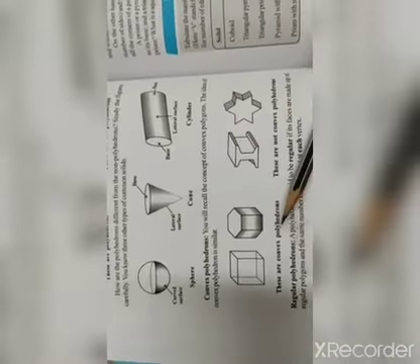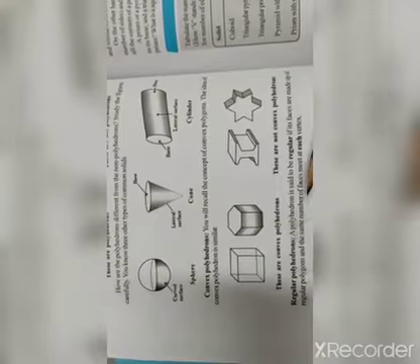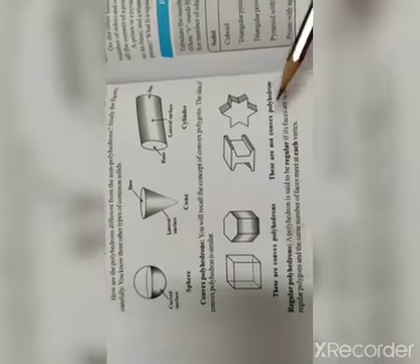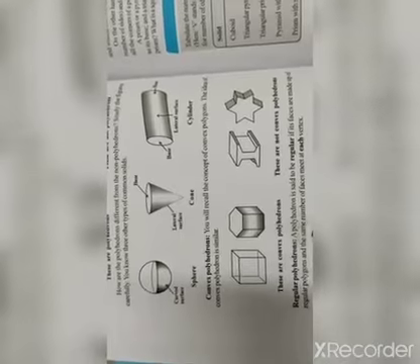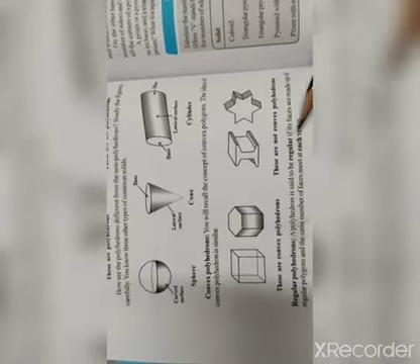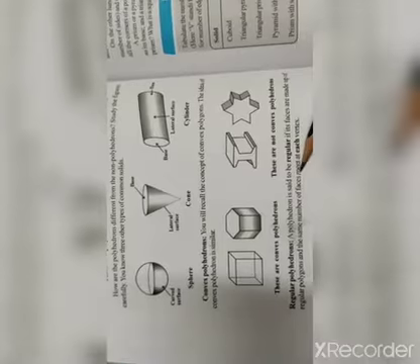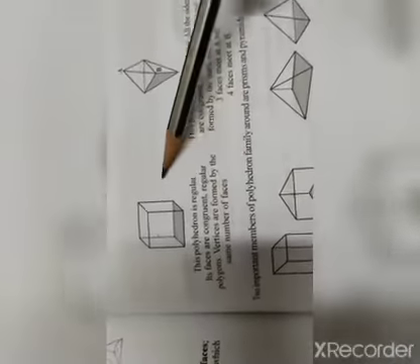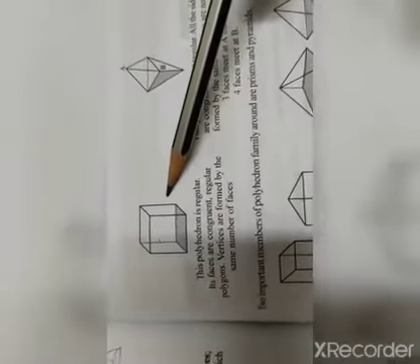Okay. Now regular polyhedrons. A polyhedron is said to be regular if its faces are made up of regular polygons and the same number of faces meet at each vertex. You can see here the example of cube.